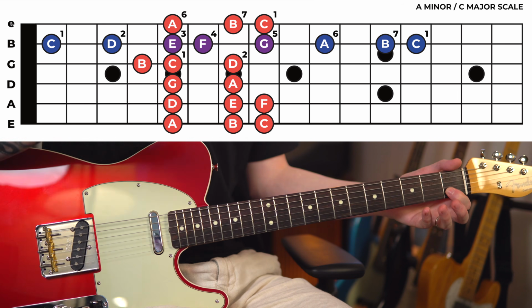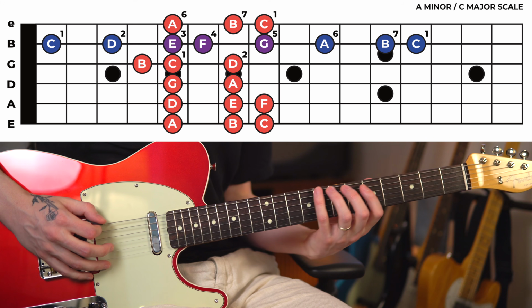Just like that. Now is the point where you just kind of get creative with it. Try and flow back and forth naturally between the two scales, however you see fit.